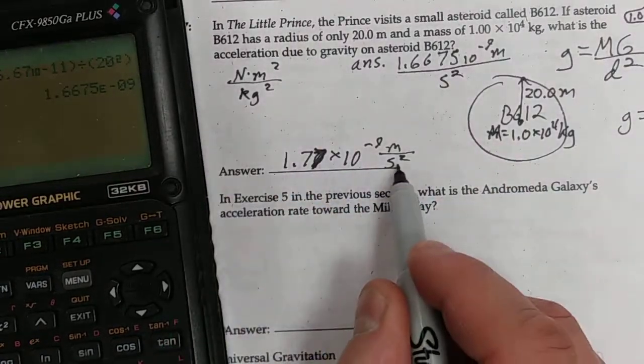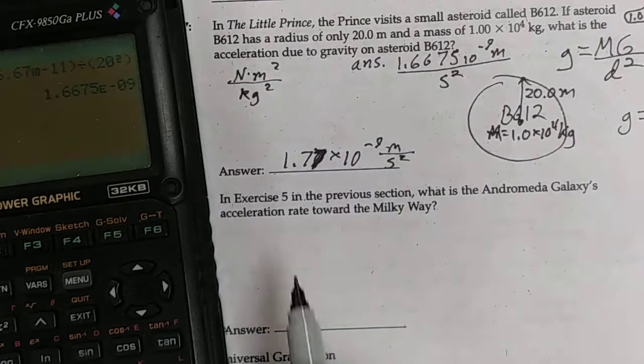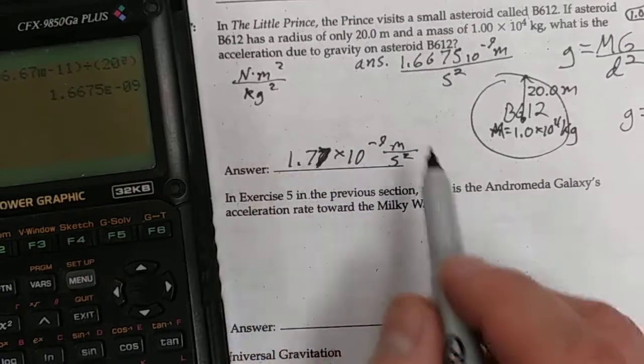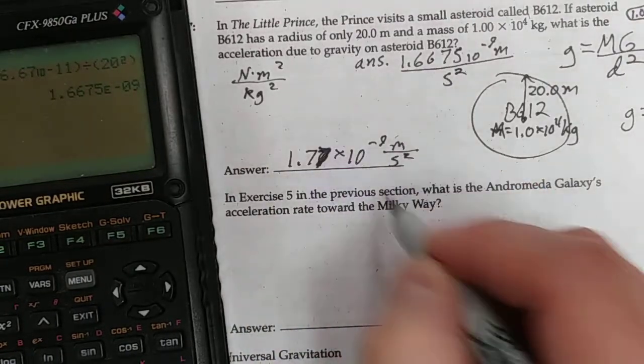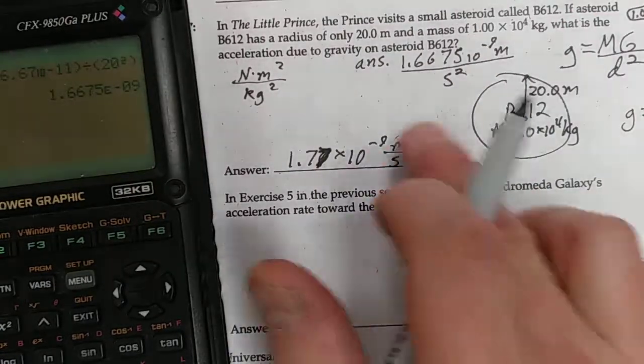The seconds that we got for this, the second squared, came out of newtons. They're up in there. So as long as you did that math correct, those units are going to be there. For purposes of ending this video, I'm not going to show you how to get those right now.